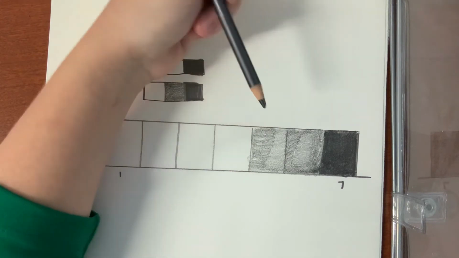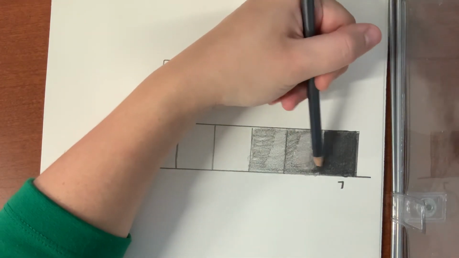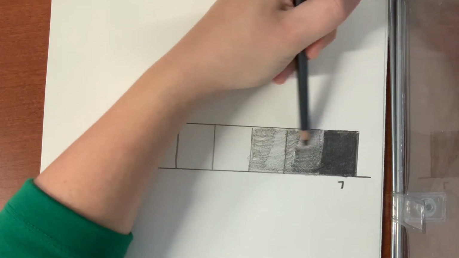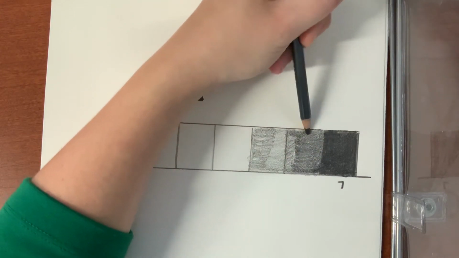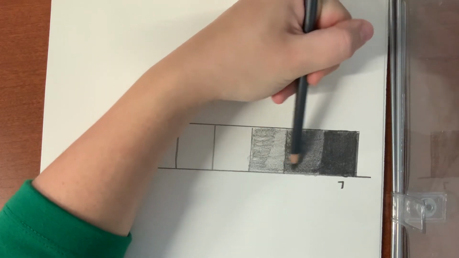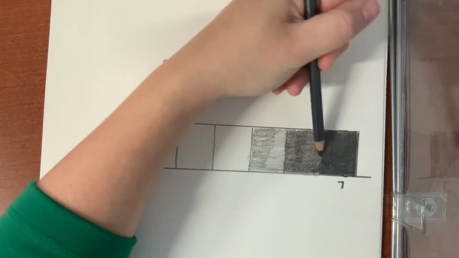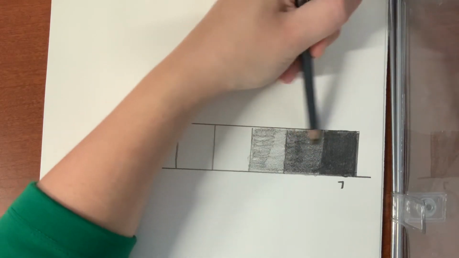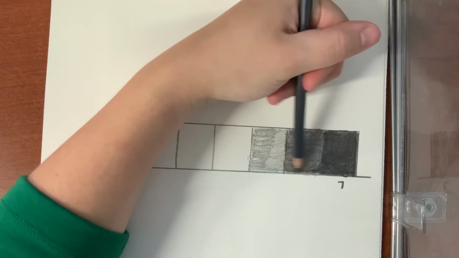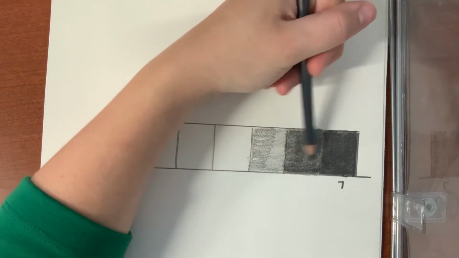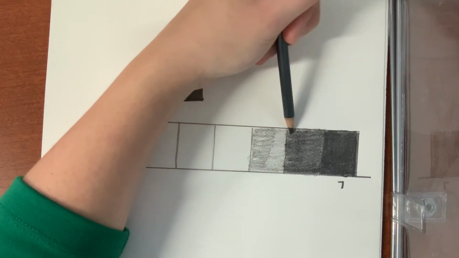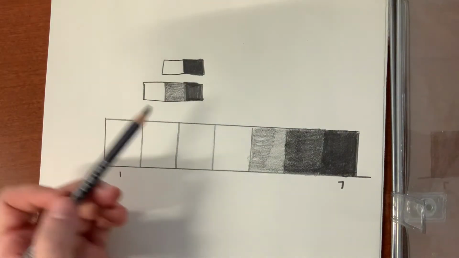These two are pretty similar. I'm going to come back over here and add another layer. And another layer. And we'll go with one more layer, because we want this to be pretty dark, but not quite as dark as that one.